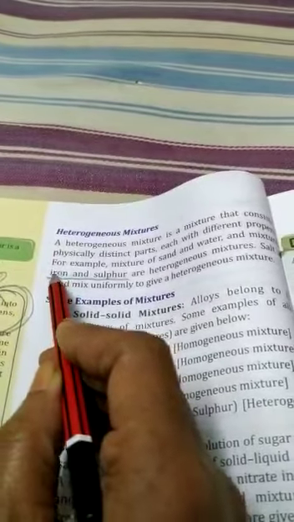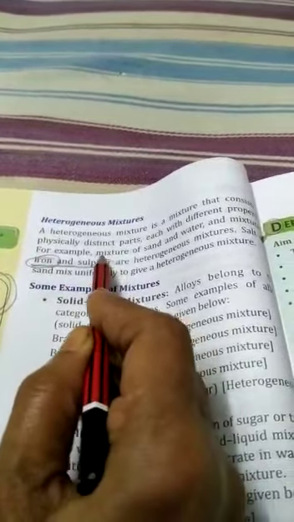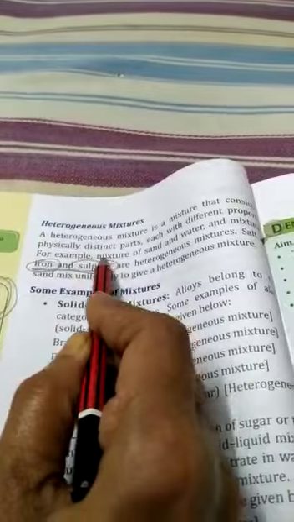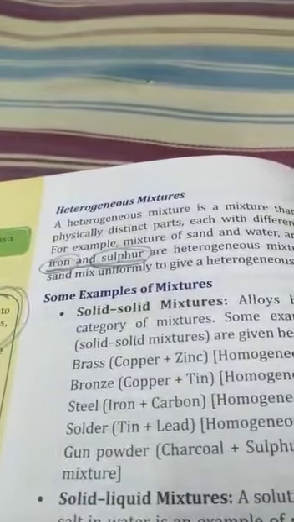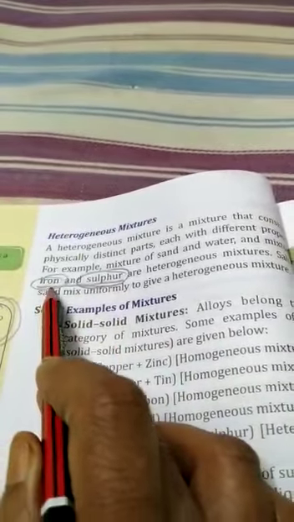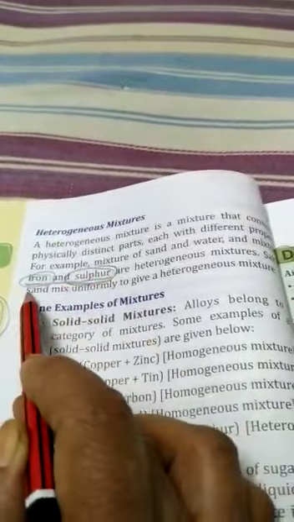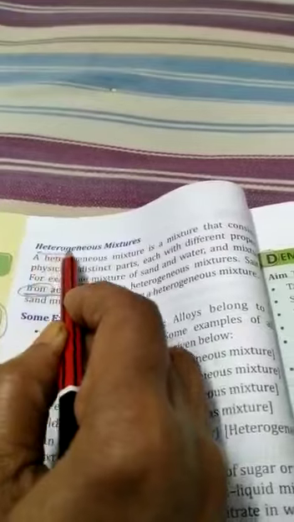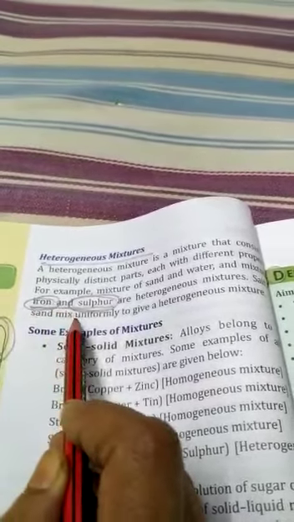See, iron is grayish or blackish in color, and sulfur is yellowish in color. It is a bright yellow colored powder. When iron and sulfur mix with one another, you can see the particles of iron and particles of sulfur. They form a heterogeneous mixture, but the particles of iron and sulfur can be seen separately. So this is called a heterogeneous kind of mixture.